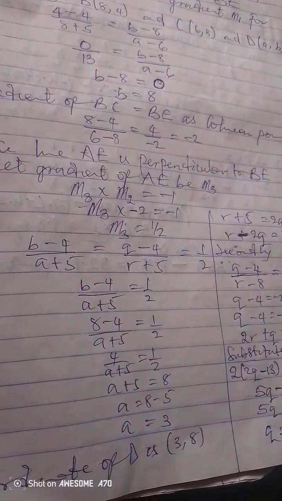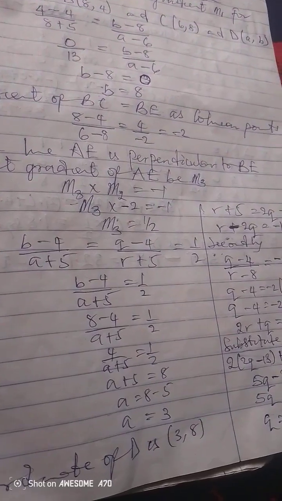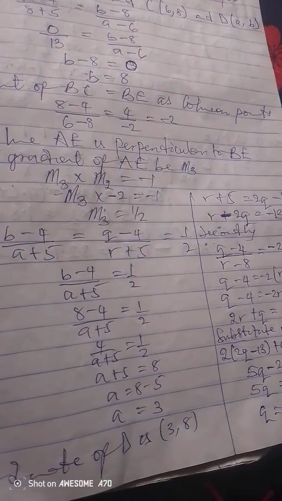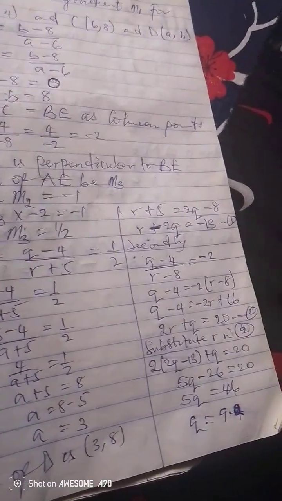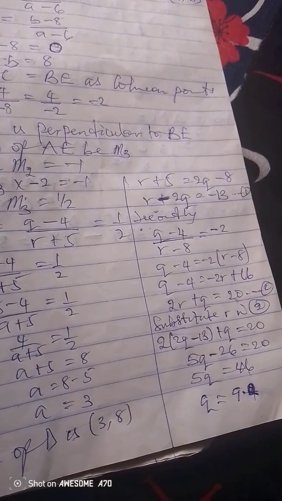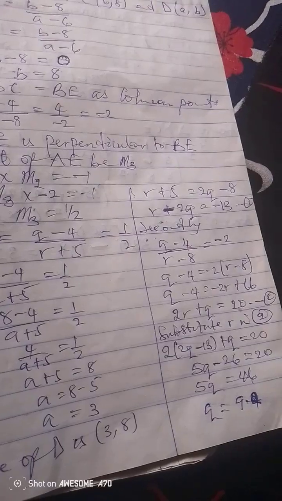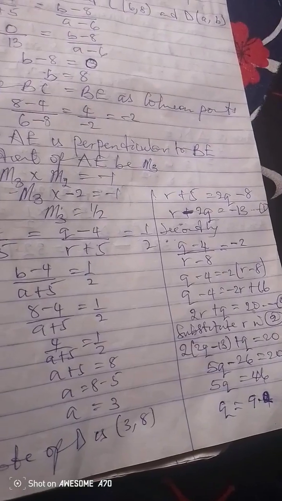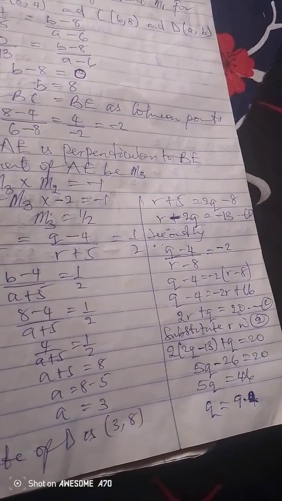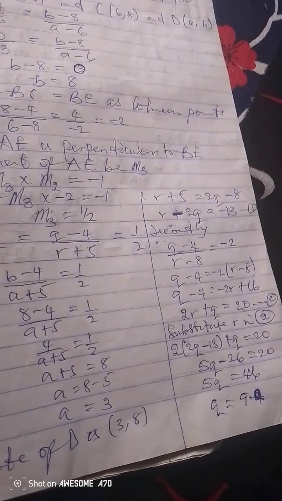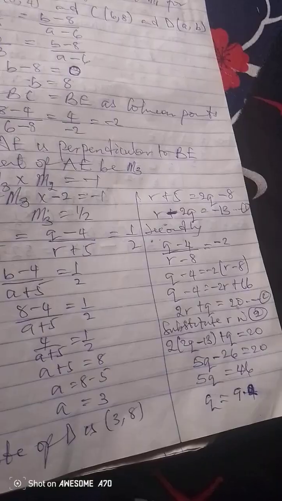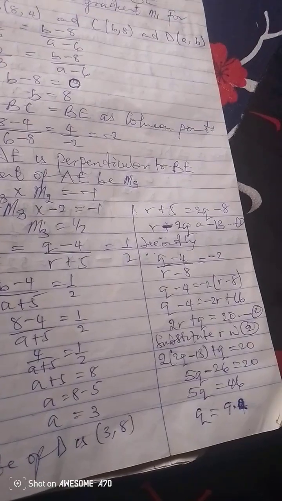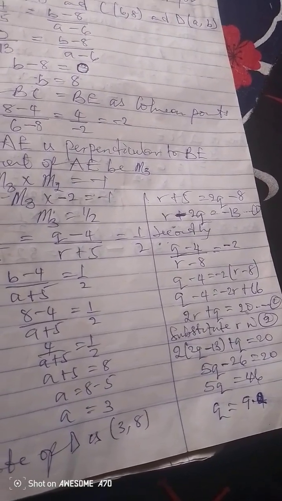From the same equation, we have already that Q minus 4 all over R plus 5 is equal to half. So from there, we have R plus 5 is equal to 2Q minus 8. So R minus 2Q is equal to minus 13. That's equation 1. Secondly, the gradient of the line BE is equal to minus 2, which is Q minus 4 all over R minus 8. So Q minus 4 is equal to minus 2 into R minus 8. So Q minus 4 is equal to minus 2R plus 16. So 2R plus Q is equal to 20.